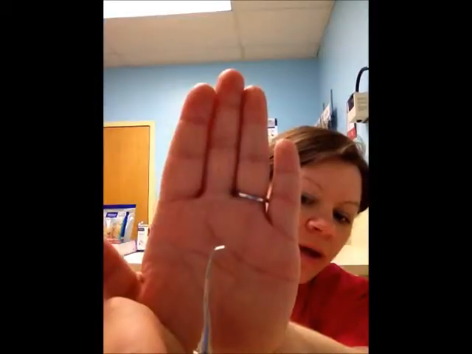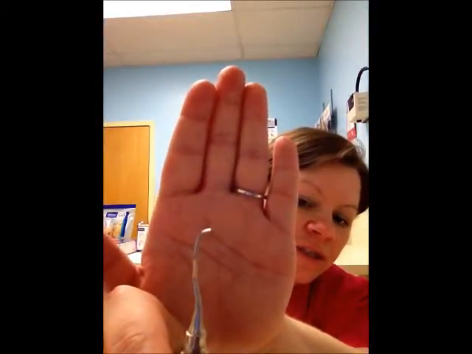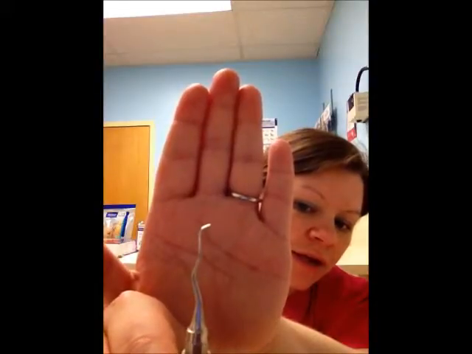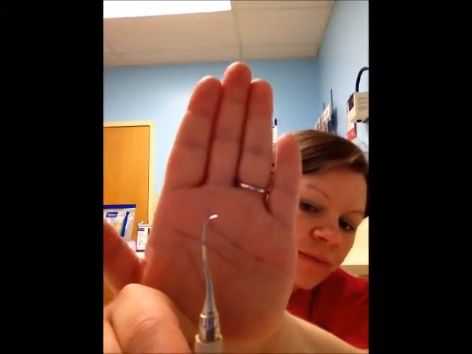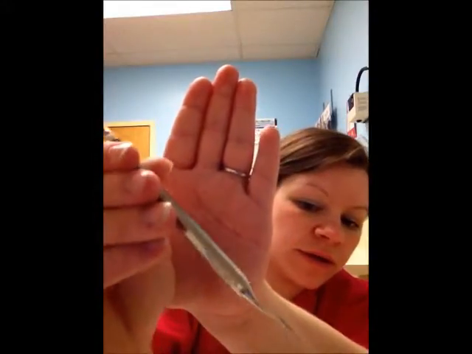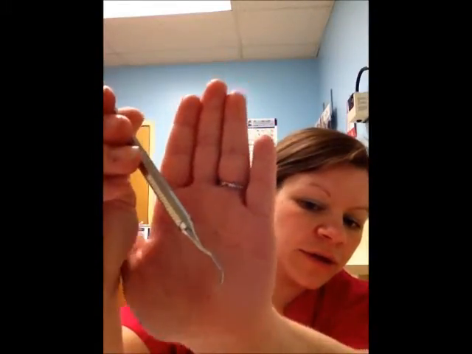You can tell it's a little bit blunted. This is subgingival cleaning. You're going to go under the gingival line to get any calculus that's remaining. You can tell by the blunted end of it, and here's the other end you would use.